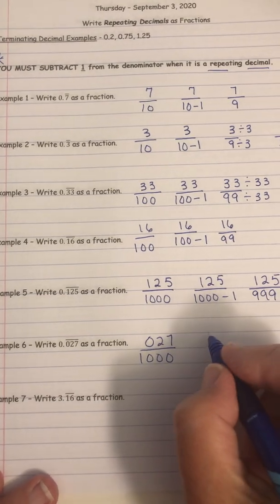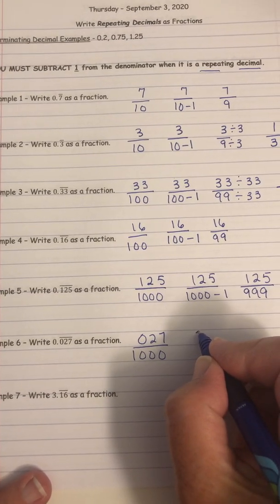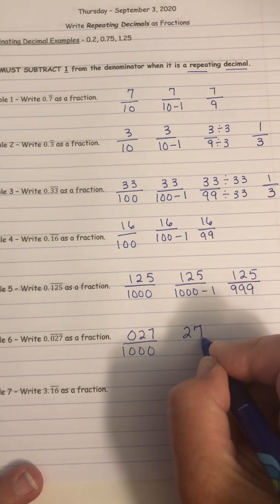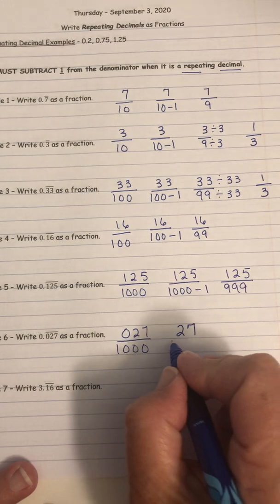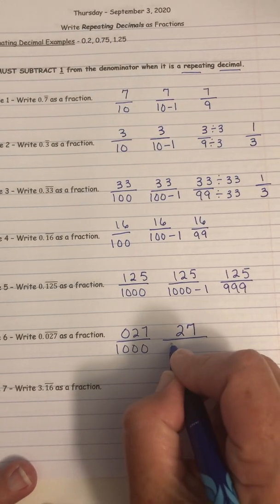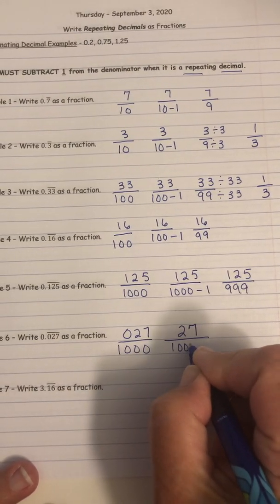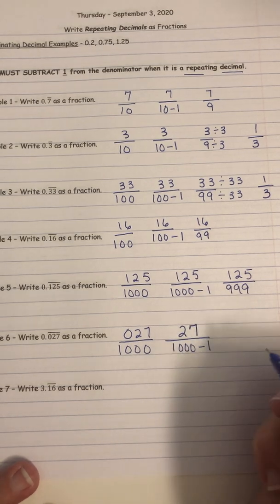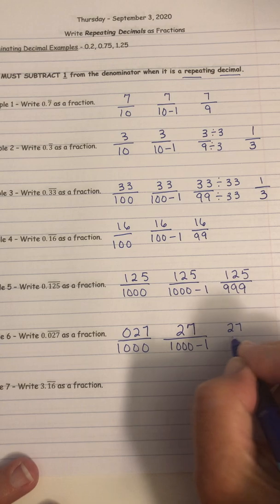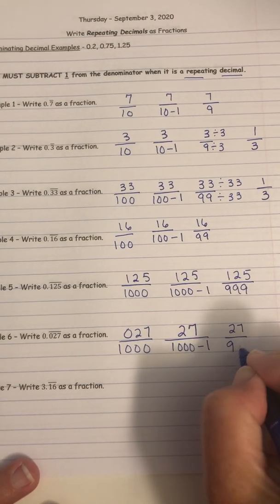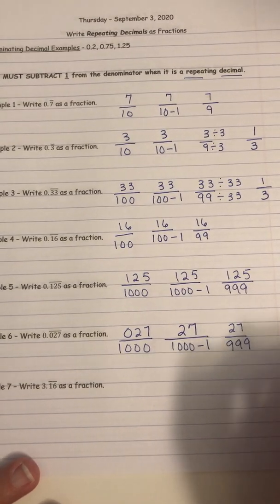Now, you'll see when I write it over here, I'm going to take off the 0, leave it off on the top because we don't need it. In fact, it looks kind of silly, so I take it off. Then I do 1,000 minus 1. So now I've got 27 over 999.